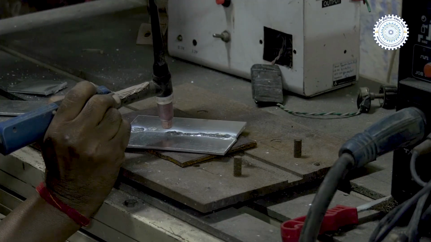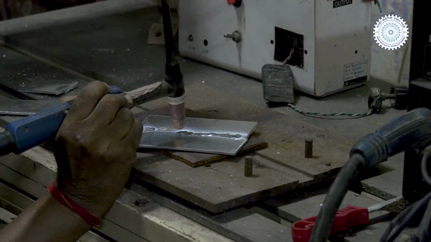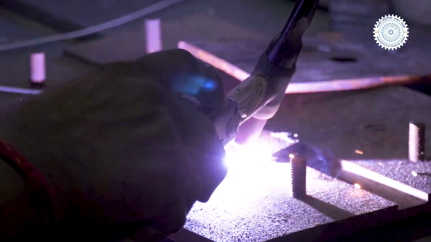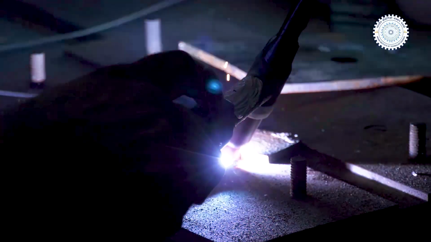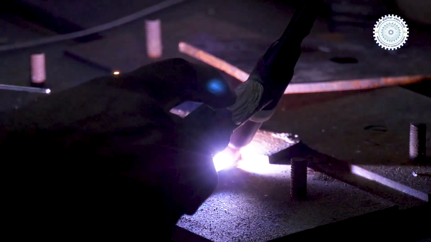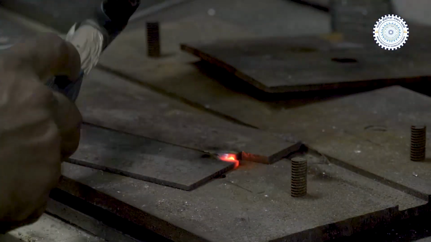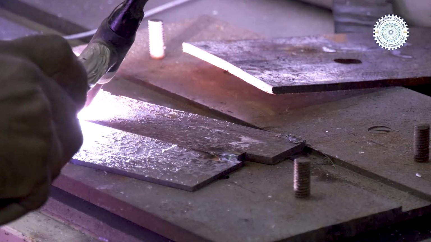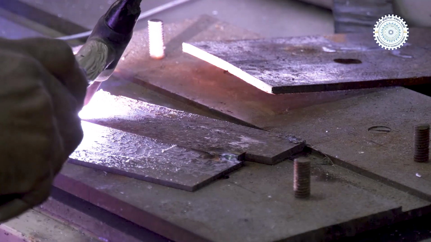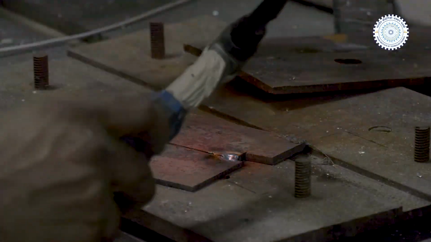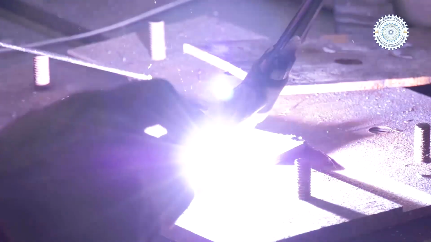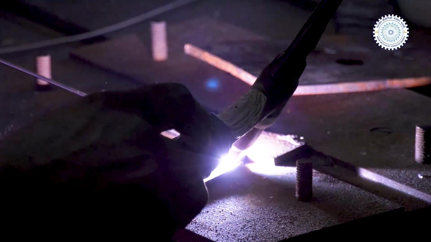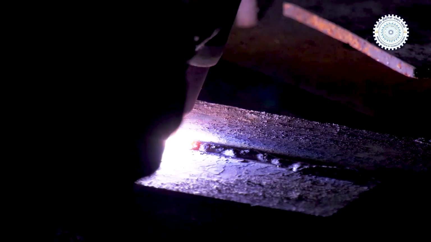Now initially we will strike the arc. Now you see the arc has been initiated and it will be generating very intense heat. So in order to utilize this arc heat, we have to bring it close to the plates to be joined. At the same time, we have to feed the filler metal so that the bead can be developed as per the need.